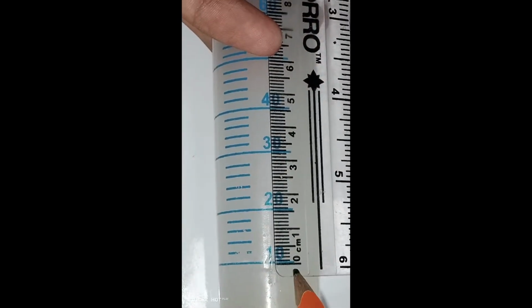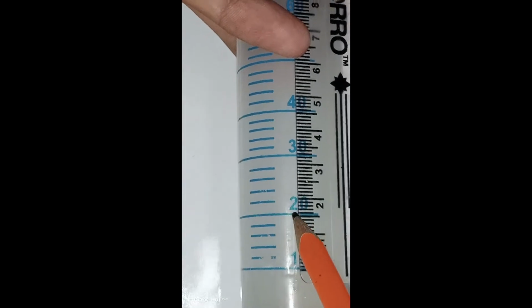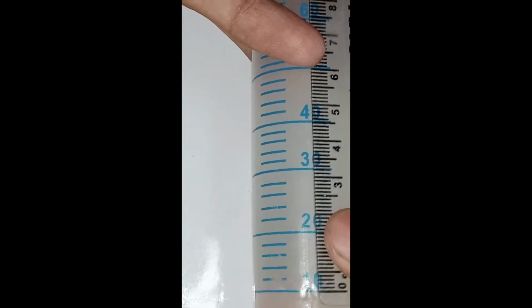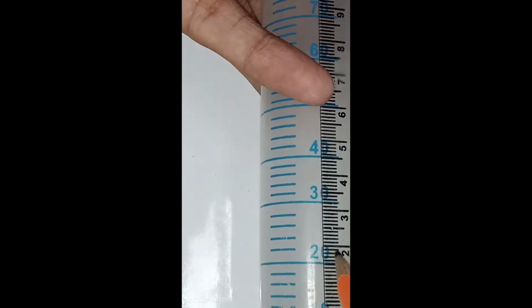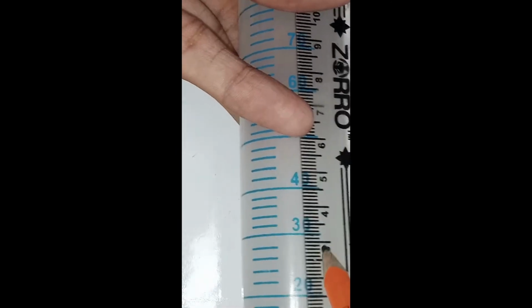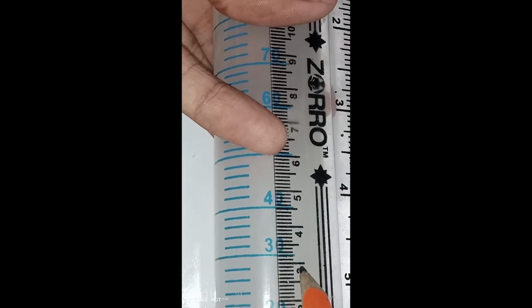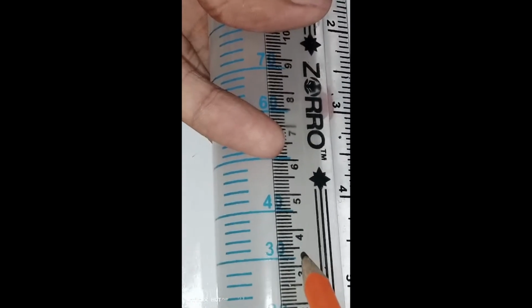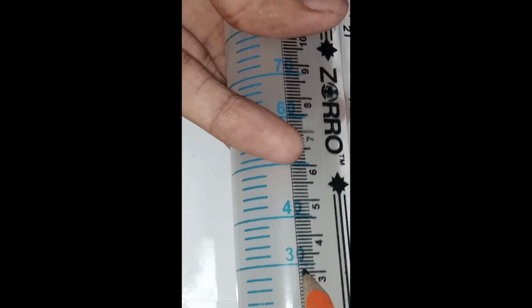So this is 0, this is 1.5, then before 30, this is 3. Okay, 3, 3.1 and 3.2. So our third reading is 3.2.